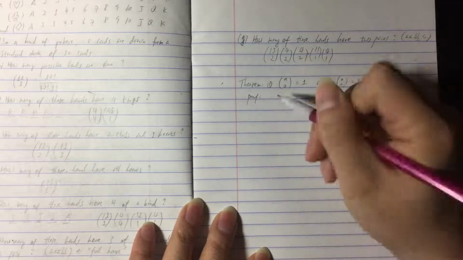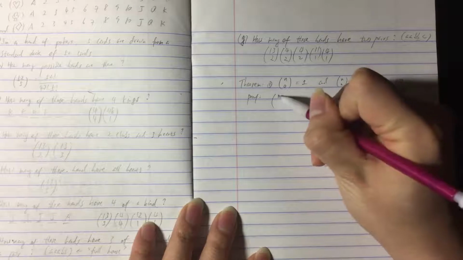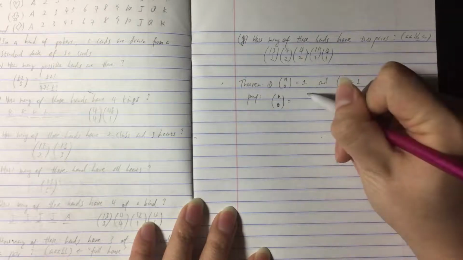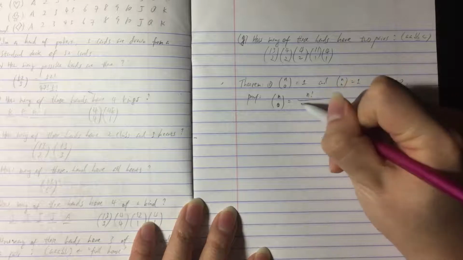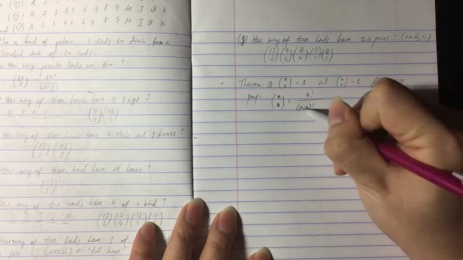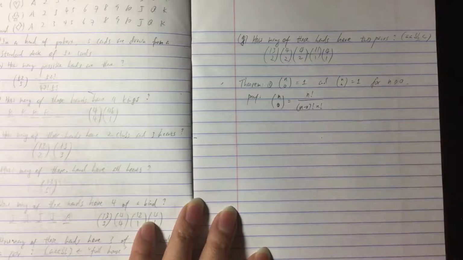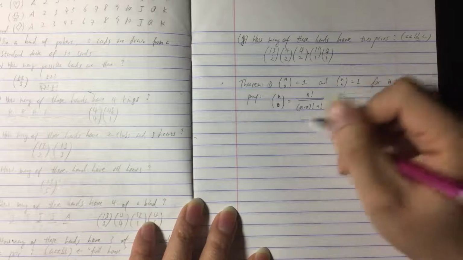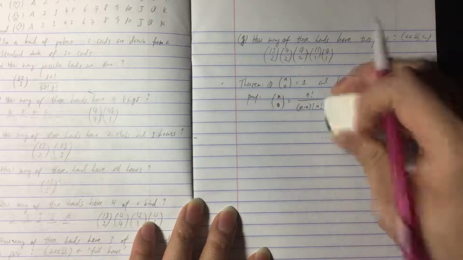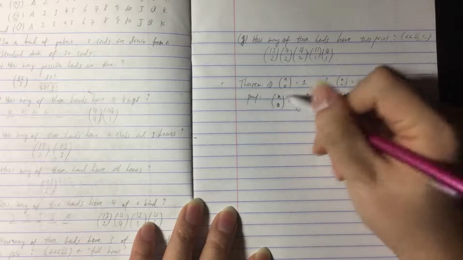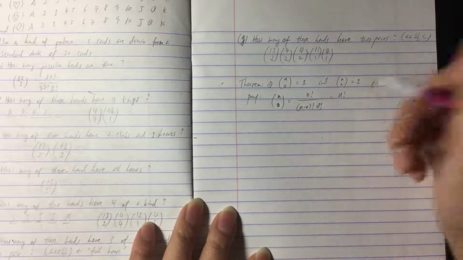This proof is simple. Use the definition of combination. N choose 0 is N factorial over N minus 0 factorial times 0 factorial.